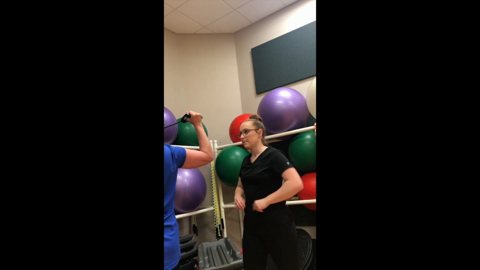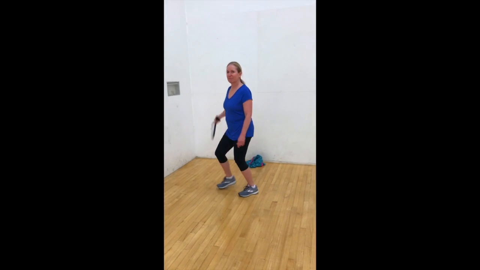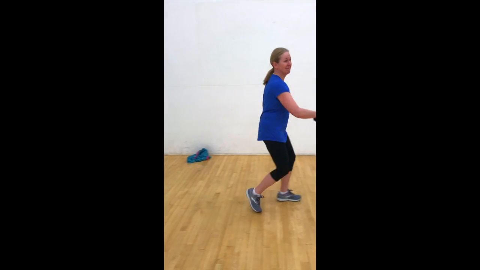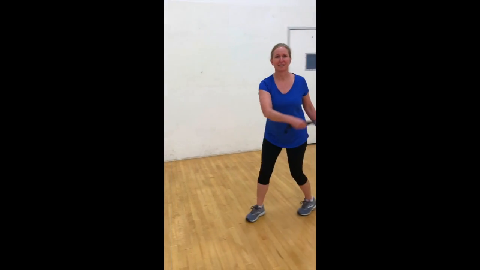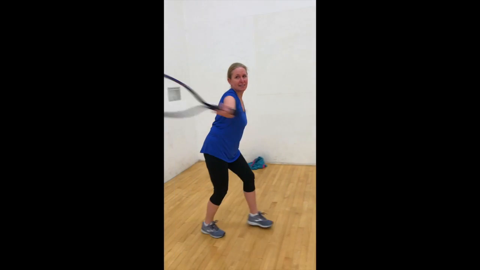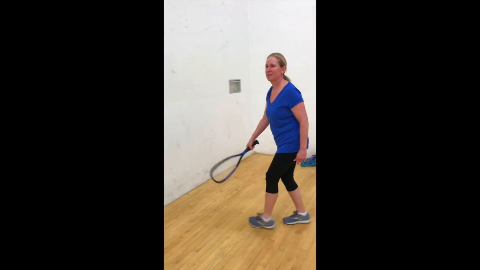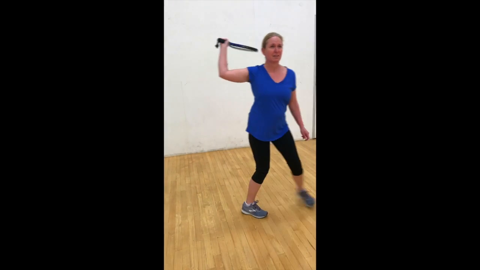And then the last thing that we moved into is actual tennis drills. In this case, we just used the racquetball room at the gym, but we made sure that she had every motion that she needed to return back to her sport.